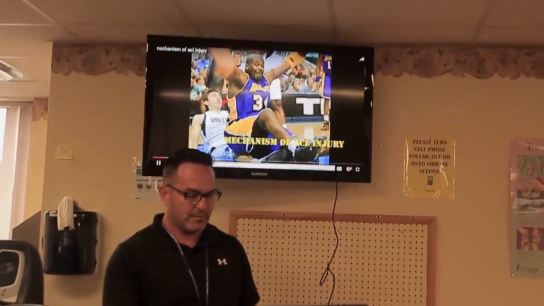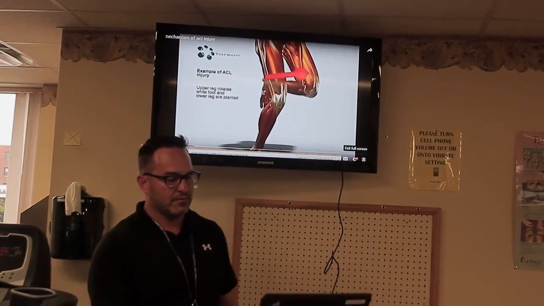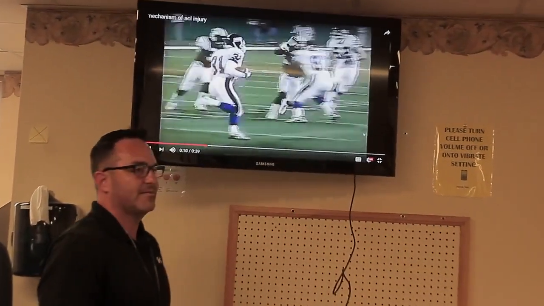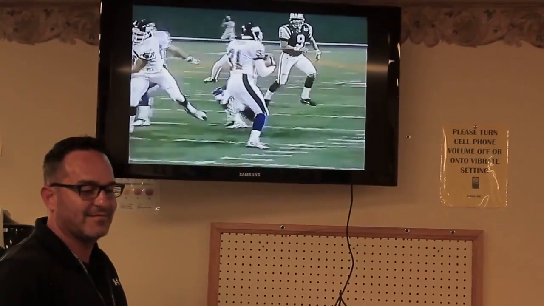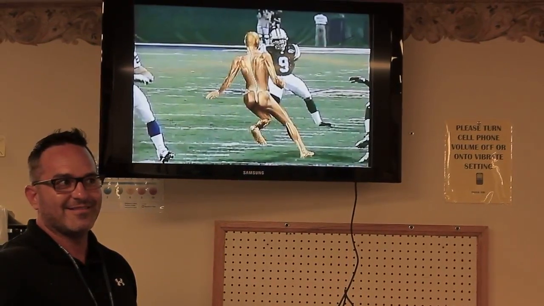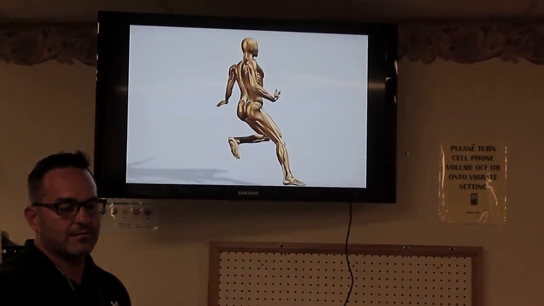Typically, the ACL is torn in a deceleration movement that produces valgus and internal rotational movements of the knee. This usually occurs in high-risk pivot sports, when the athlete lands on the leg and tries to rotate in the opposite direction. This is seen when landing from a jump, changing direction at great speed, or due to a collision, forcing the knee in the opposite direction.